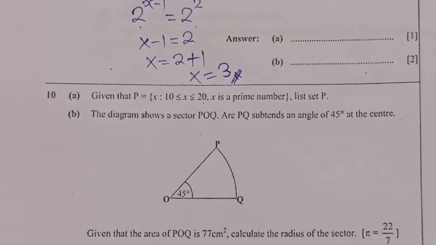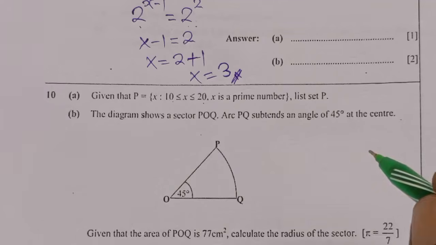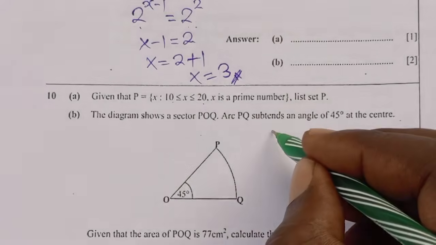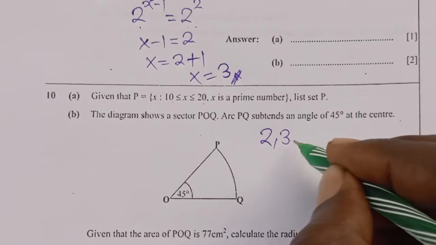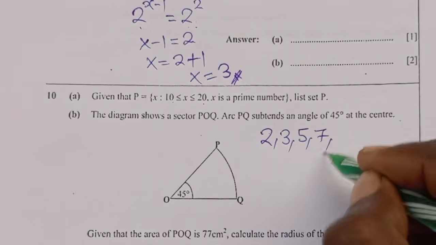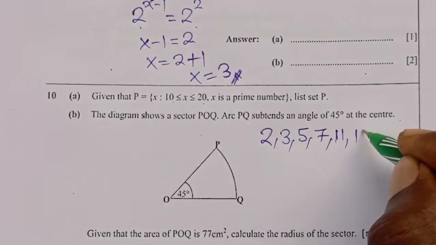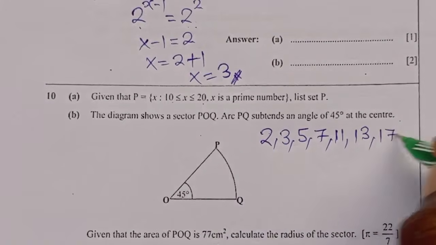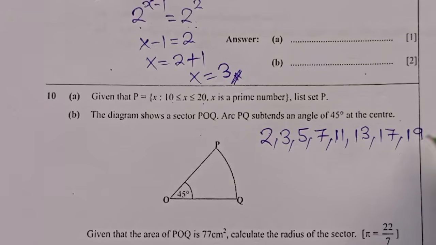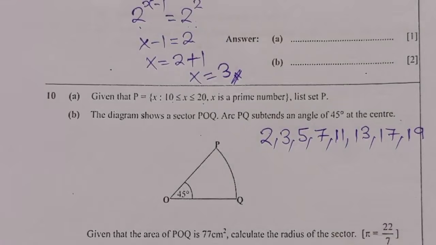What is a prime number? A prime number is a number which only has how many factors? 2 factors: 1 and itself. Only 1 can go into it, and itself. So if we are to list them, we've got 2, 3, 5, 7, 11, 13, 17, and 19. Have you seen? Just to list them below 20. 20 is not a prime number.